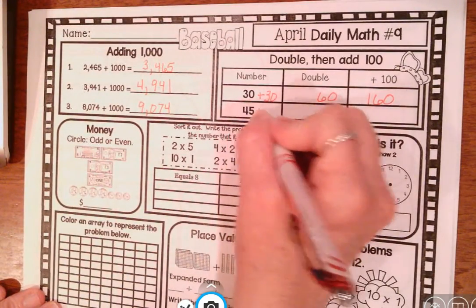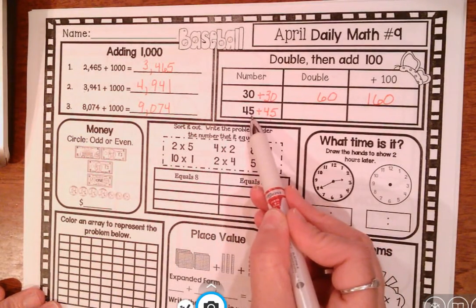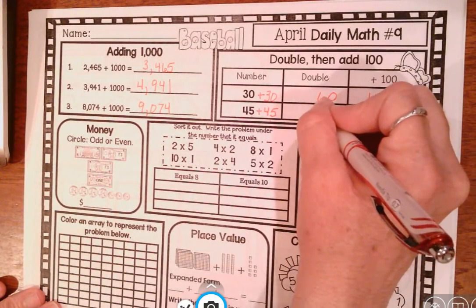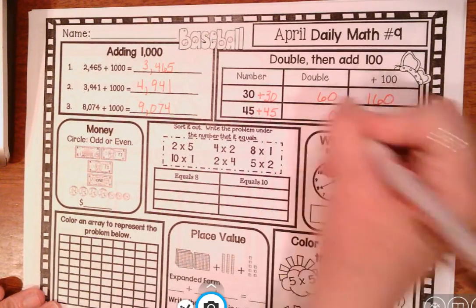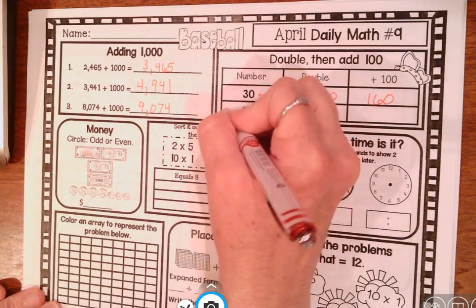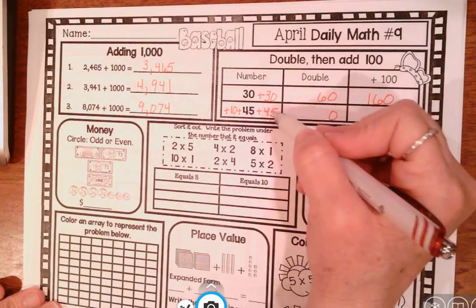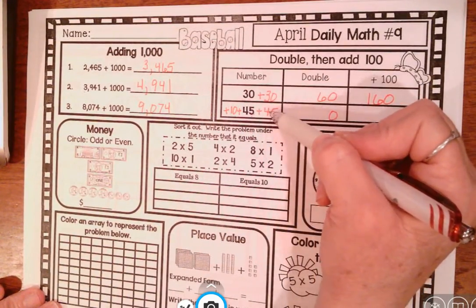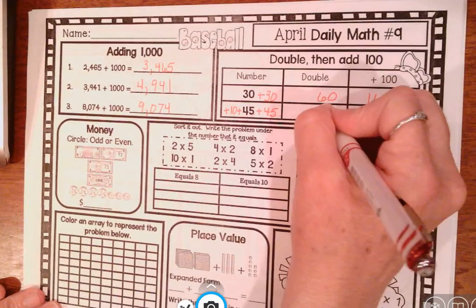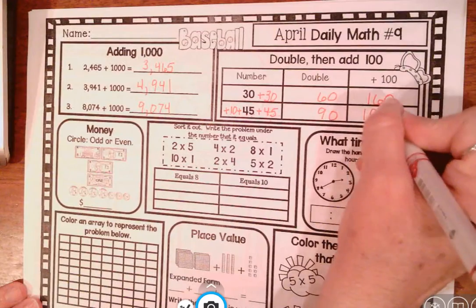If we do 45 plus 45, 5 plus 5 is 10. So we are going to do a 0 in the ones place. Let's do plus 10 because 5 plus 5 is 10. So we have 4 plus 4 is 8 plus 1 is 9. And then it would be 190.